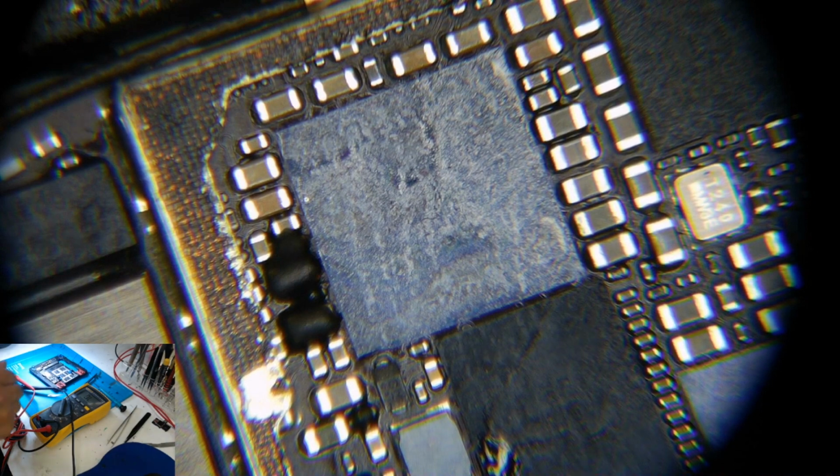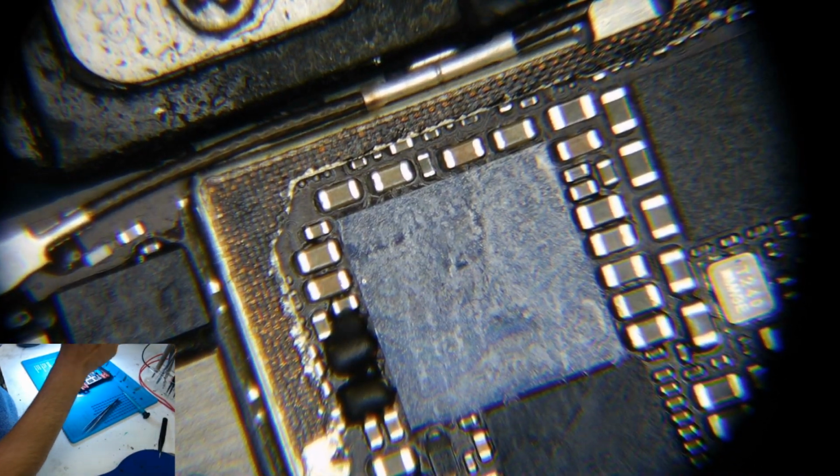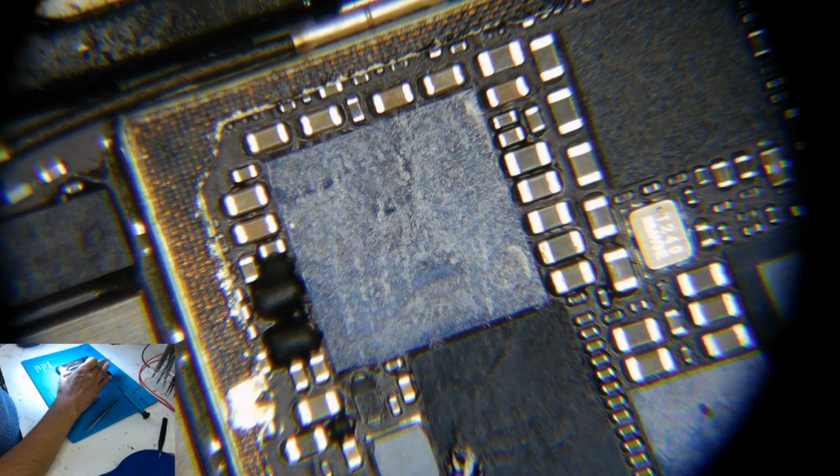Definitely we're going to take off the IC, because I don't have enough space over here to put that thing back. Alright, so we're going to take off this IC now. But you're getting my point, or where I'm thinking the problem is? I'm still not 100% sure this is the issue.